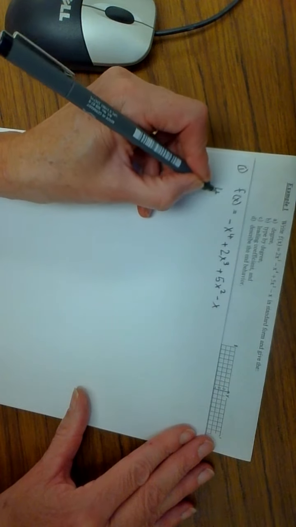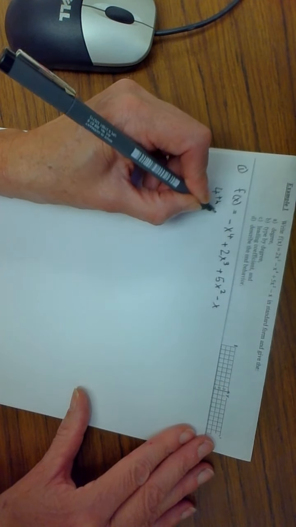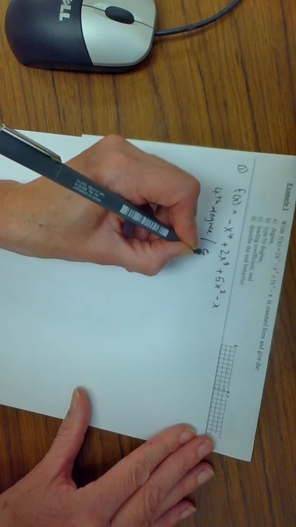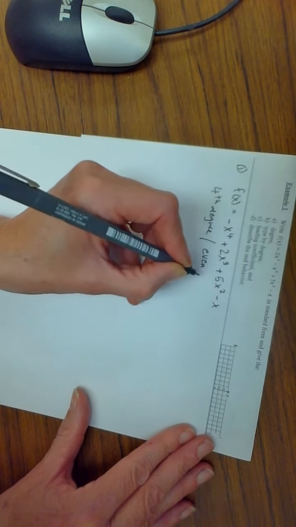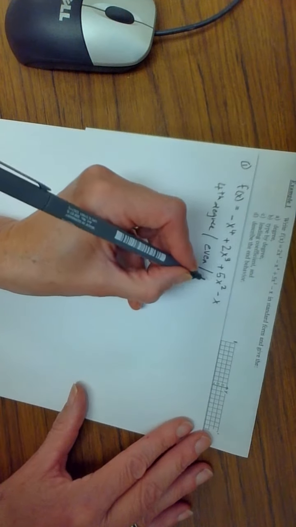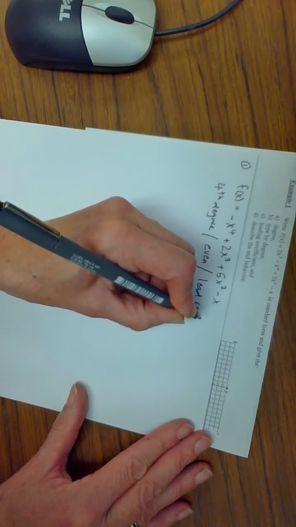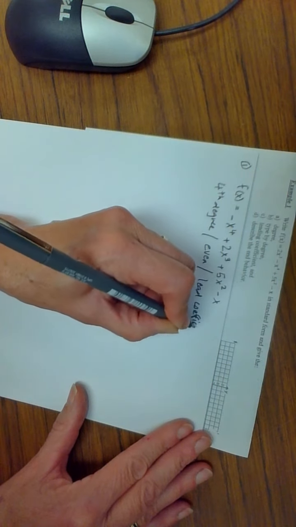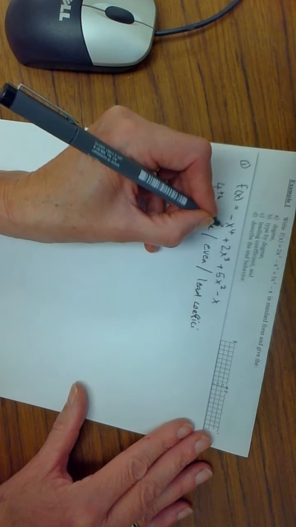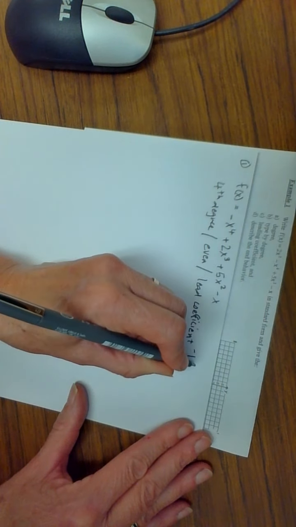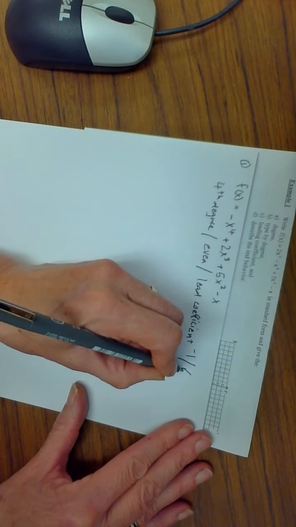So it's fourth degree, which is even. The lead coefficient is negative 1 because I have negative 1 x to the fourth. So the end behavior is it's falling to the right and the left.